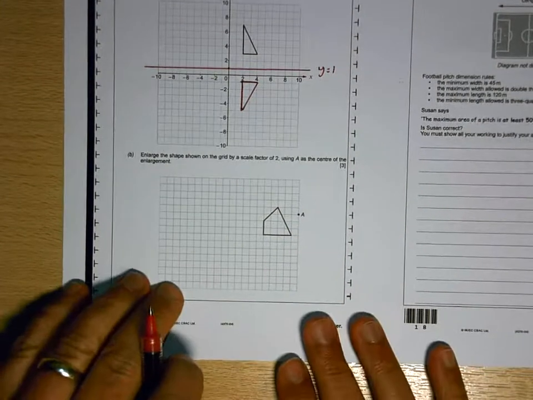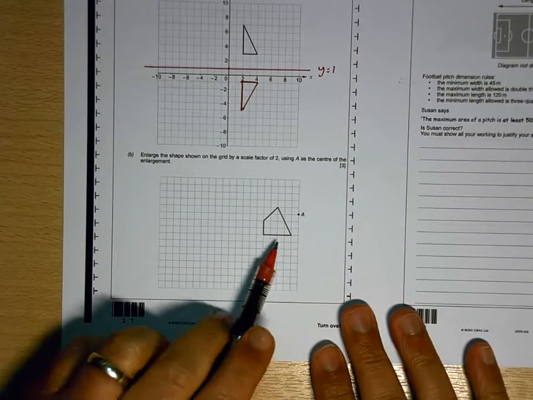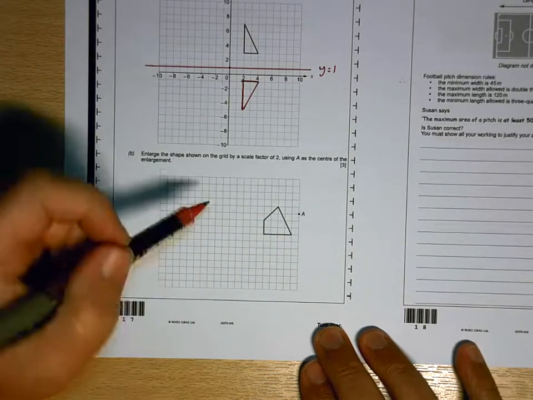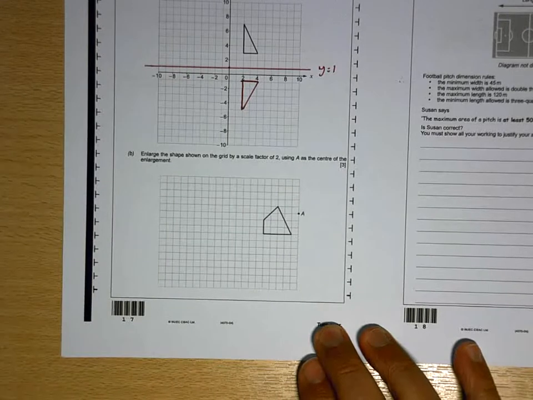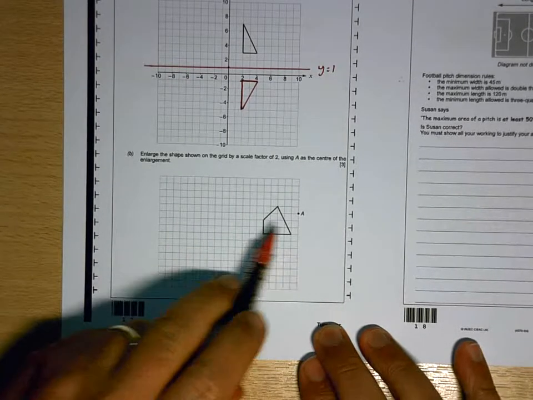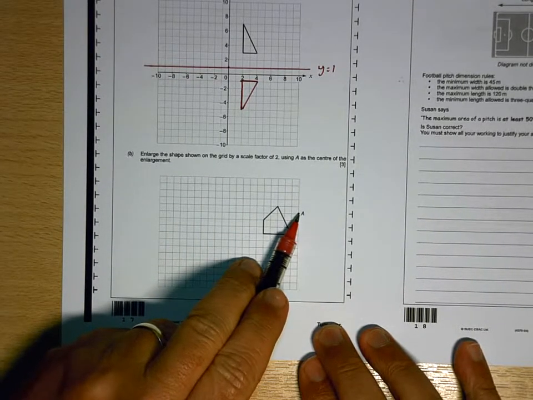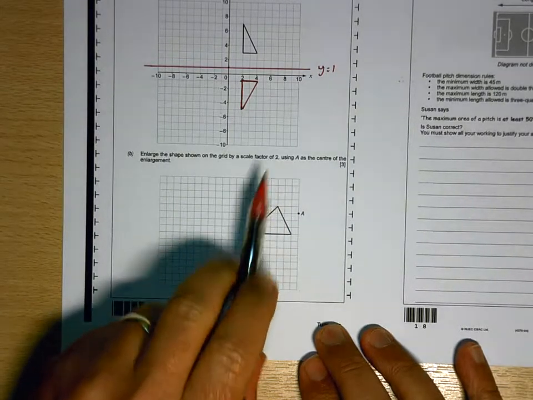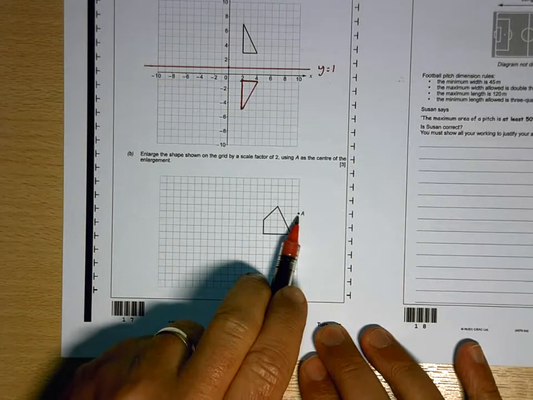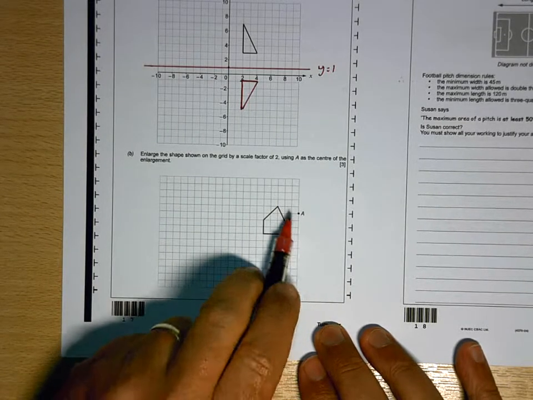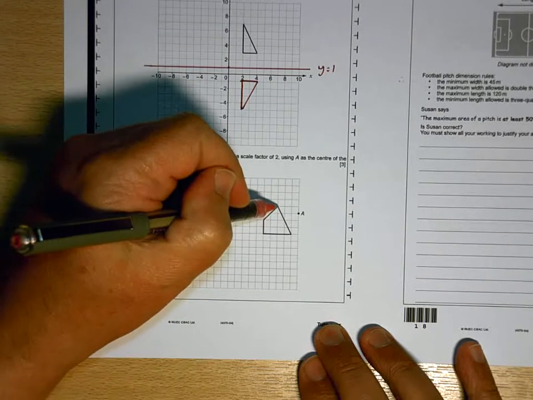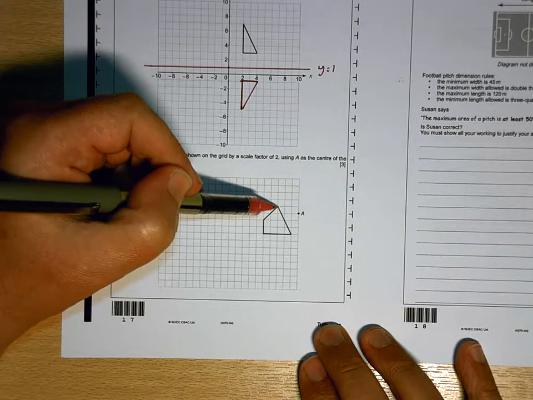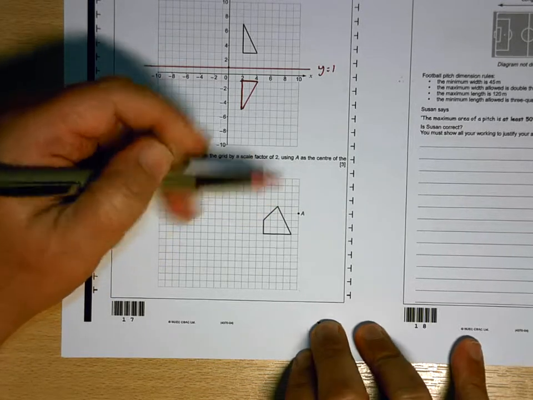With part B, it's an enlargement, so you want a shape which is going to be twice the size of that one. Now sometimes they'll just give you a grid and ask you to draw it twice as big. Other times they'll want you to do it from a specific point, and that's what's happening this time. So it's going to have a scale factor of 2, and it has to be using this as a center of enlargement. So what that means is for each corner, the up and across distance you have to go from A to that point is going to be twice as big.